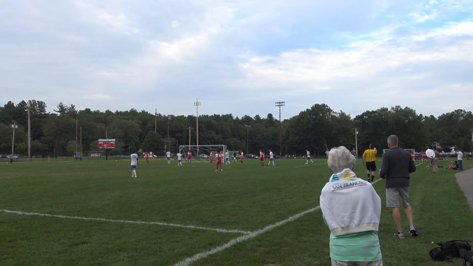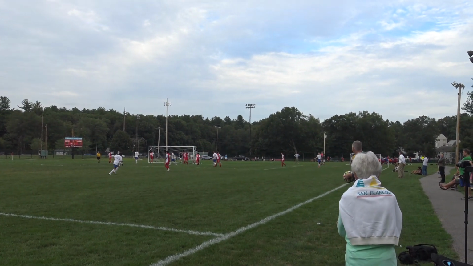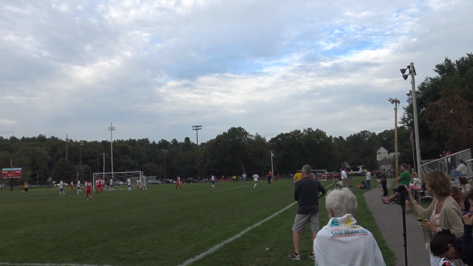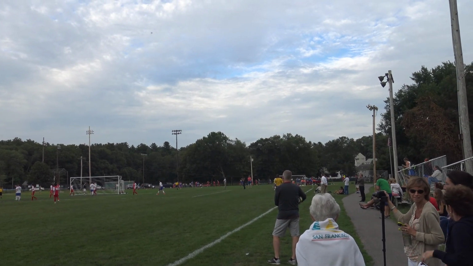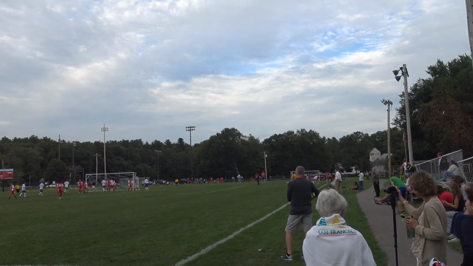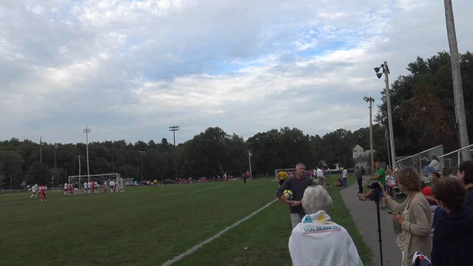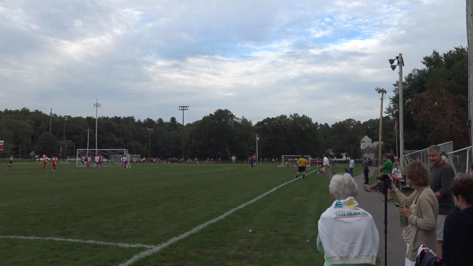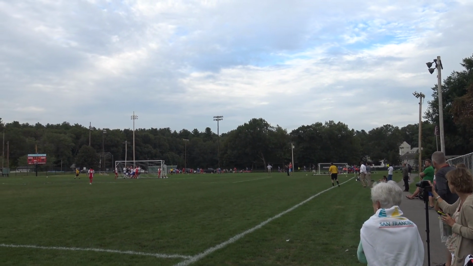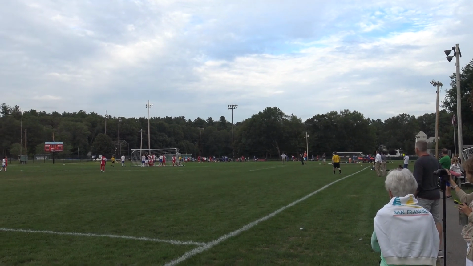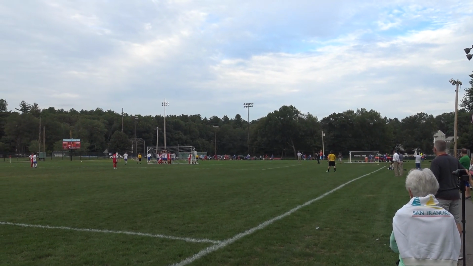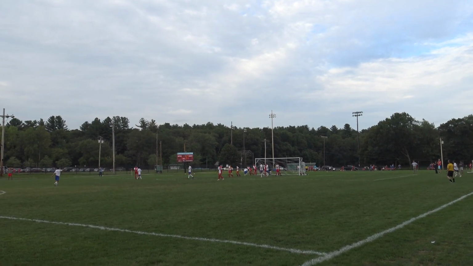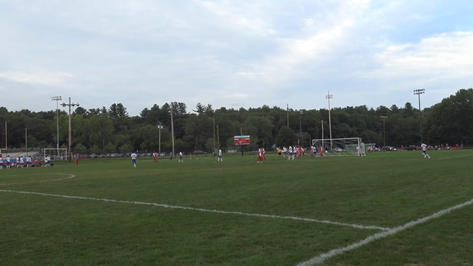It goes out of bounds. It should be a corner. It's a corner for Brookline. Manuel is going to take it. Mark is going to go into the box. Jacob, Tom on the near post. It's Manuel on the corner. Manuel drills it in just over the back post, out of bounds.